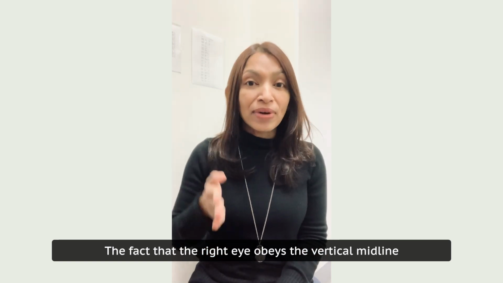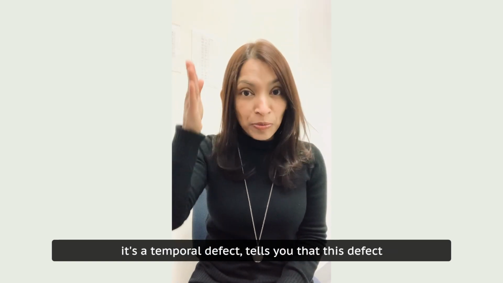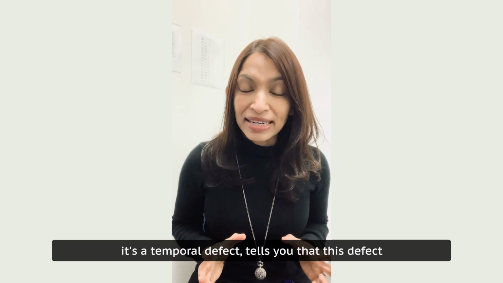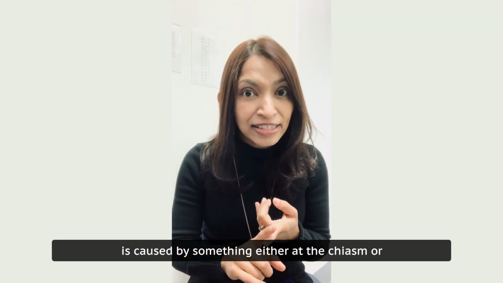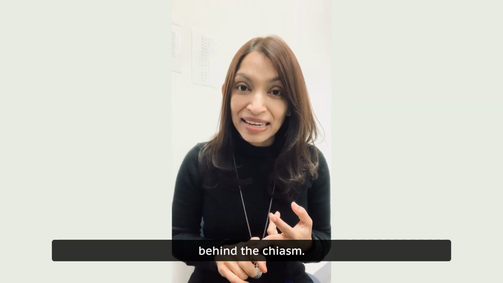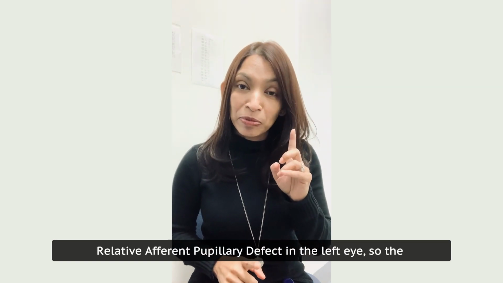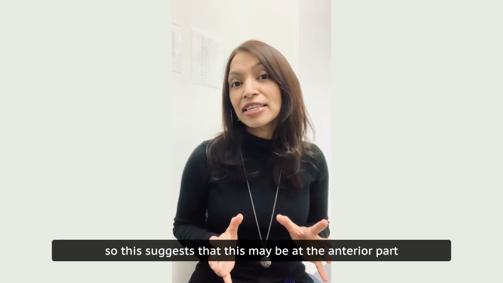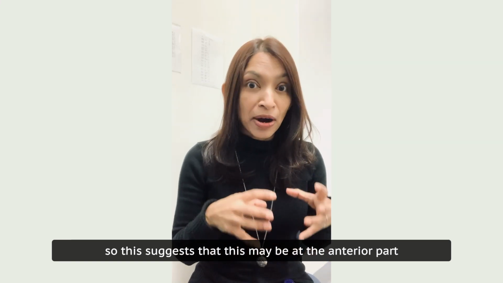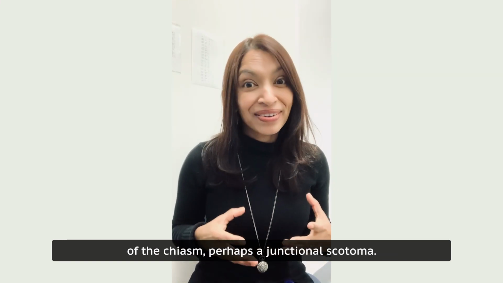Well, the fact that the right eye obeys the vertical midline, it's a temporal defect, tells you that this defect is caused by something either at the chiasm or behind the chiasm. And I didn't tell you this, but she also had a relative afferent defect in the left eye. So this suggests that this may be at the anterior part of the chiasm, perhaps a junctional scotoma.